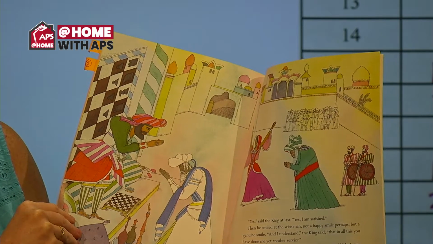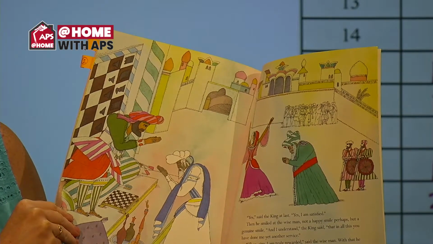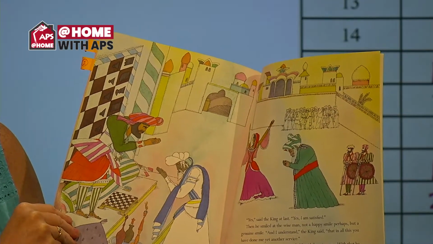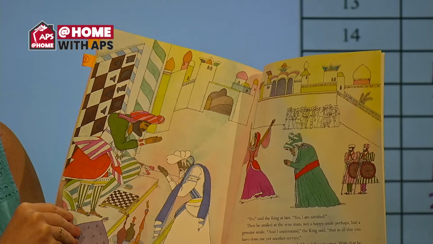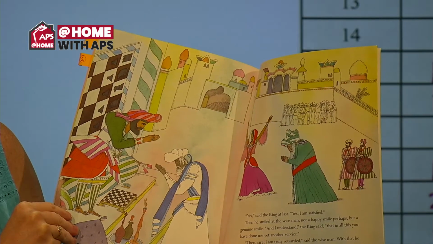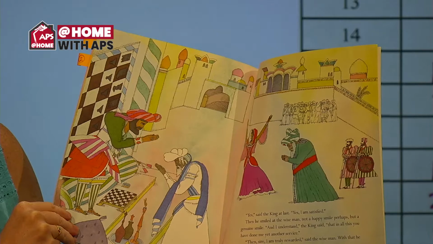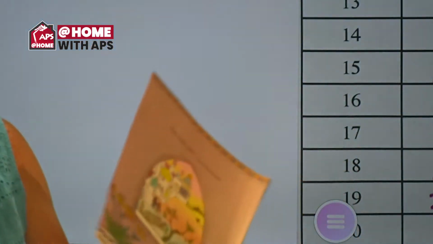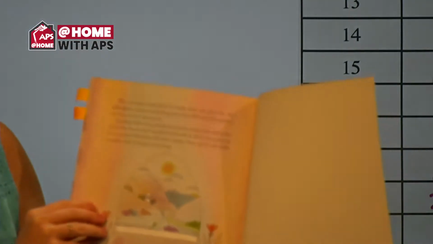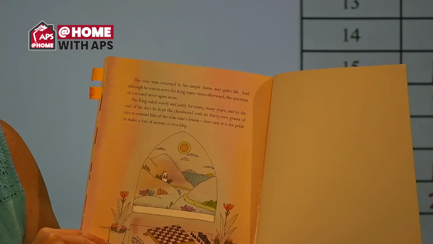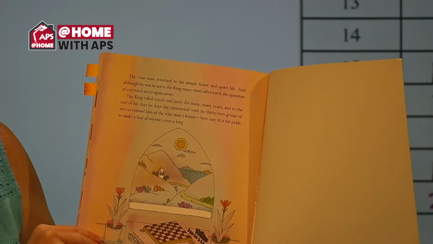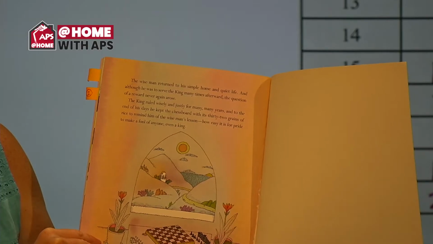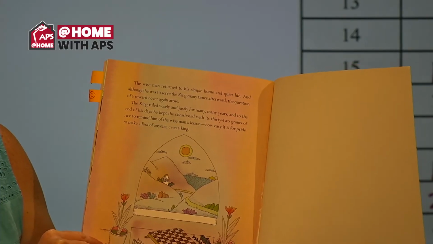"And I understand," the king said, "that in all this you have done me yet another service." "Then, sire, I am truly rewarded," said the wise man. With that, he bowed very low and left the great hall. The wise man returned to his simple home and quiet life, and although he was to serve the king many times afterward, the question of a reward never again arose.